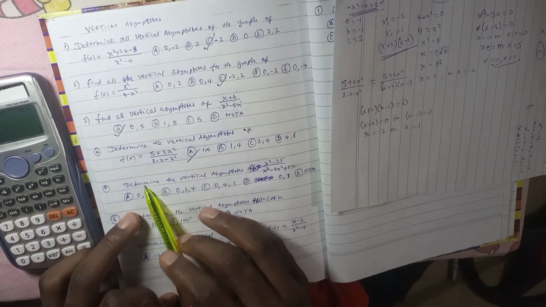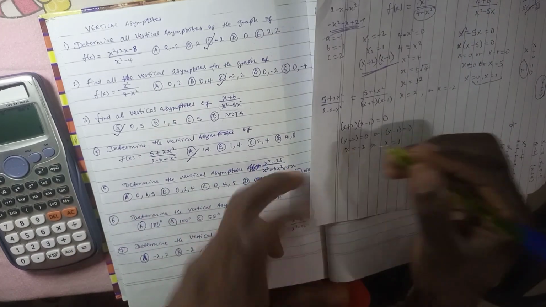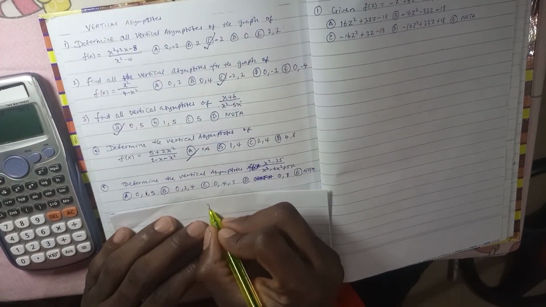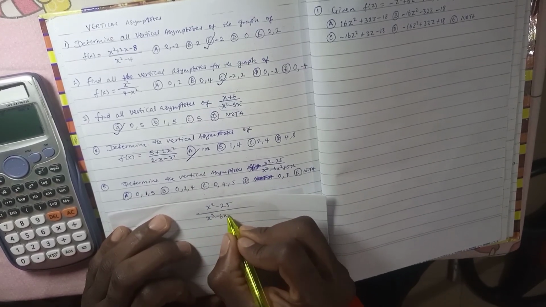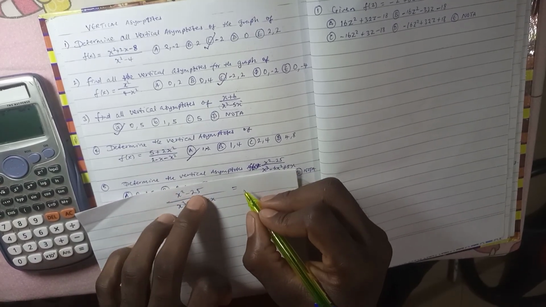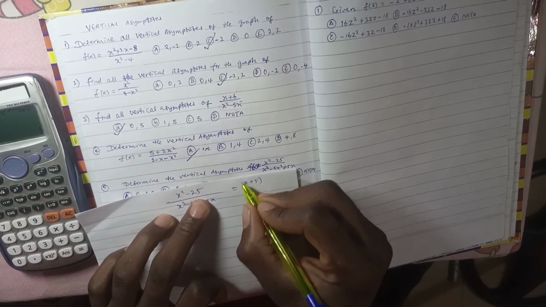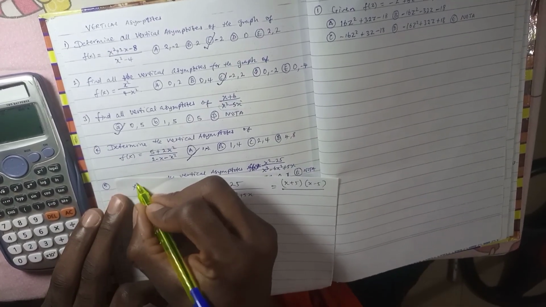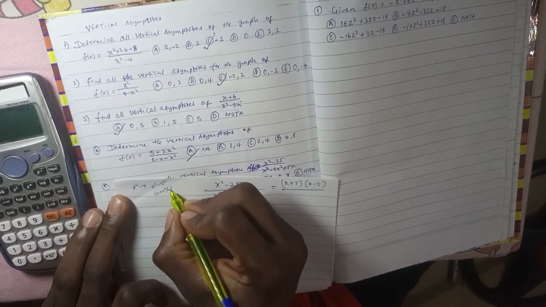Look at number 5. Determine the vertical asymptote of f of x, which is this. So for number 5, what we are simplifying is x squared minus 25 over x cubed minus 6x squared plus 5x. For the upper one, if you look at it, this is a difference of two squares. 25 is 5 raised to the power 2. So this is x plus 5 and x minus 5. Similarly, when you have x squared minus 4, it is x squared minus 2 squared, so you can write it as x plus 2 and x minus 2.